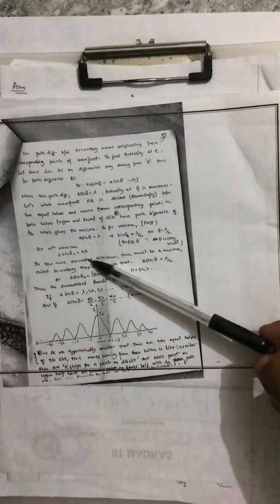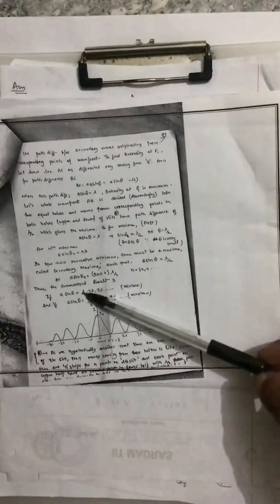So for the nth minima, this is equal to N lambda, and so on. For secondary maxima, A sin theta n is equal to (2n plus 1) lambda by 2, and for different minima and maxima we can find out these angles. If I plot the intensity spectra with respect to A sin theta, or the path difference, then whenever the path difference is equal to lambda, 2 lambda, 3 lambda, 4 lambda, I will get the minima positions. Whenever the path difference is equal to 3 lambda by 2, 5 lambda by 2, 7 lambda by 2, I will get the maxima positions.